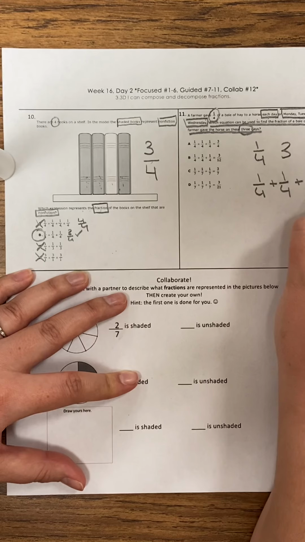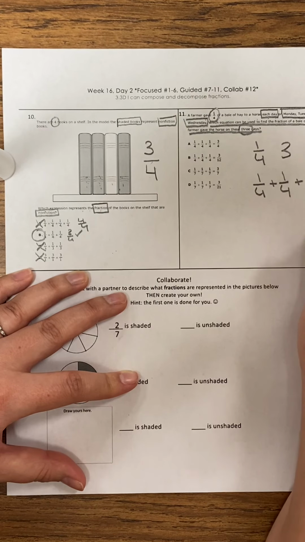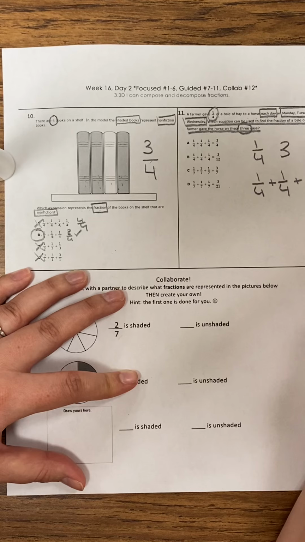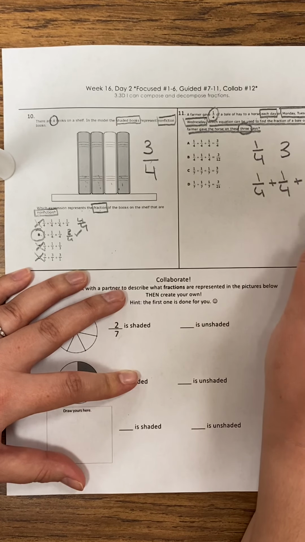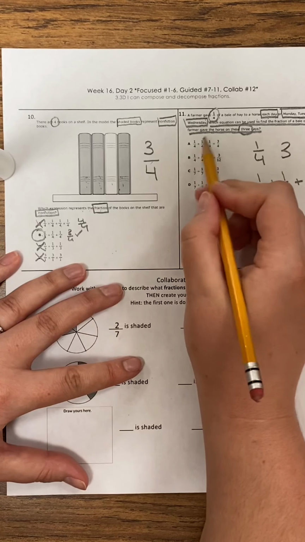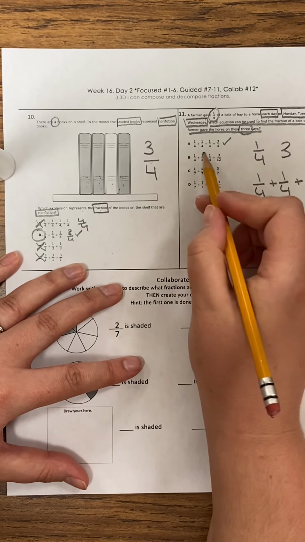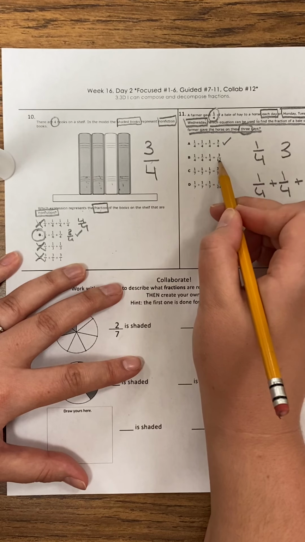If we were to add all these up, what would this fraction give us? Denominator stays the same. 3/4. That is correct. So let's go ahead and check. A, 1/4 plus 1/4 plus 1/4, 3/4. Okay, that works. B, 1/4 plus 1/4 plus 1/4 equals 3/12.